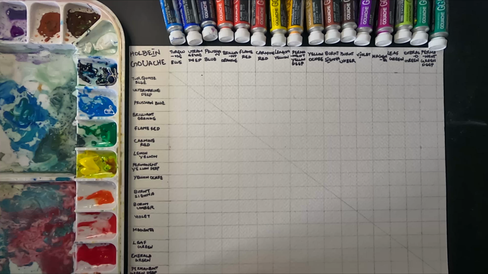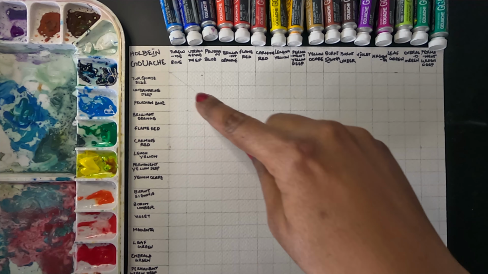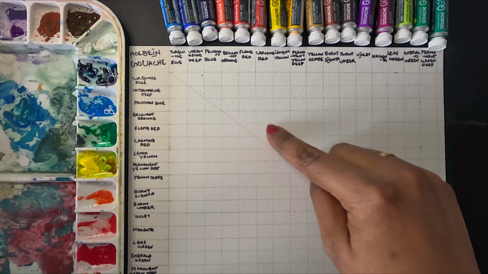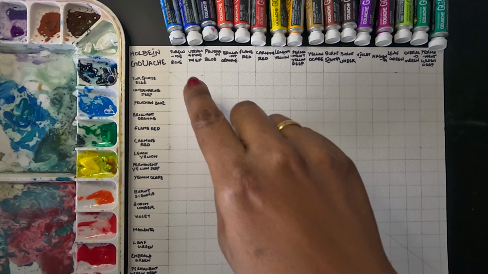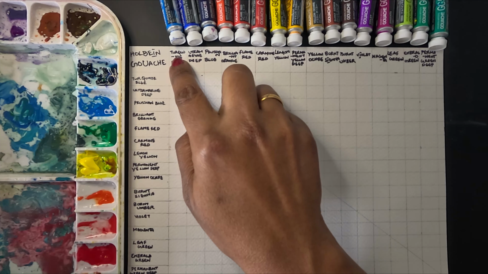I'm Shobna and today we are going to see the color mixing chart of Holbein Gouache 18 color set. So basically I have a pre-written color chart here, and on the top row I have the headers with all the color names, and so does the columnar headers. Both of these are the same names, from top to bottom it's in the same way, and the diagonal line will actually have the true color of each tube, each color if you will.